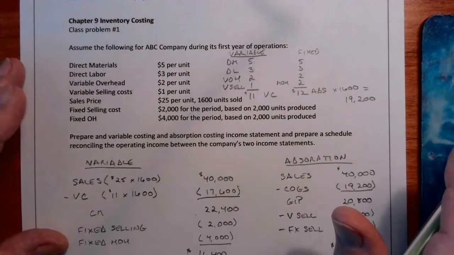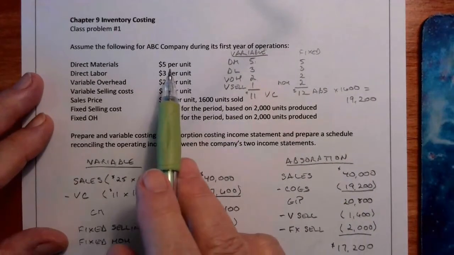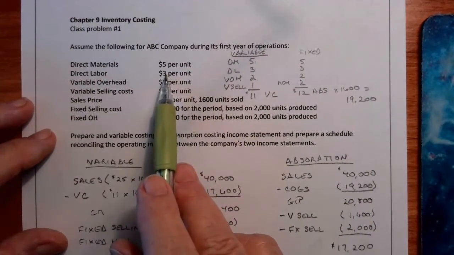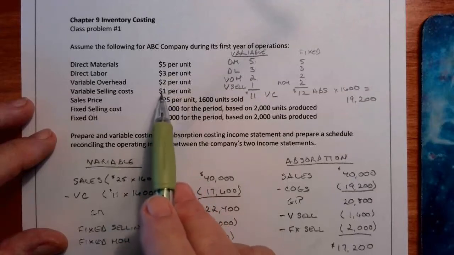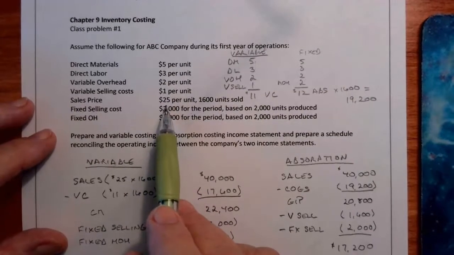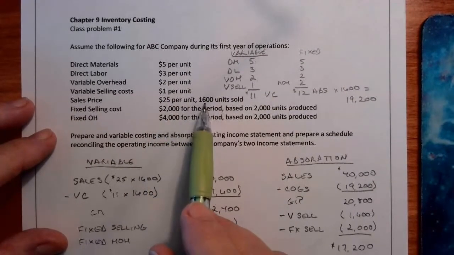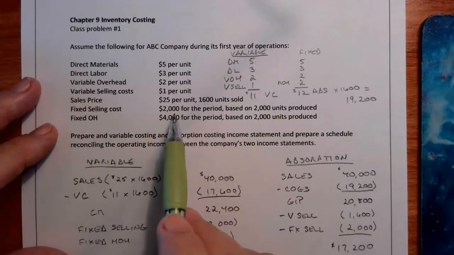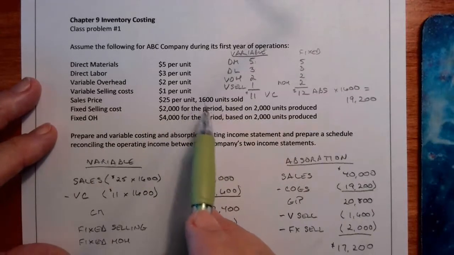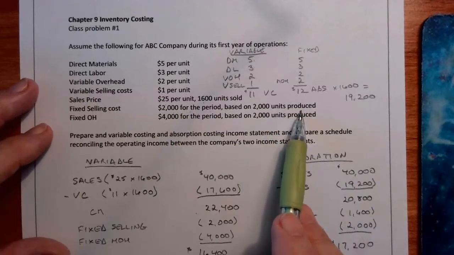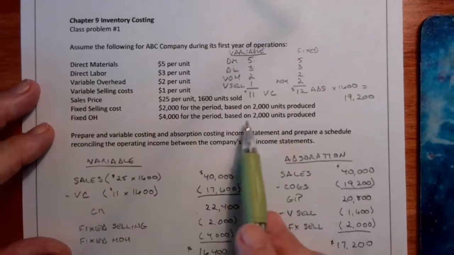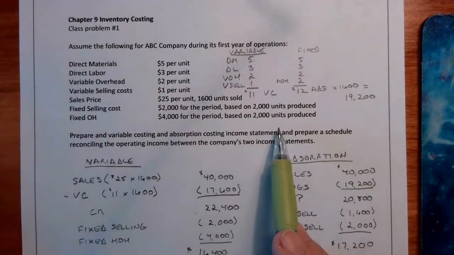So this is problem 1 for ABC Company, and the information that we have is that direct materials is $5, direct labor $3, variable overhead, selling costs. The selling price is $25 per unit, and 1,600 units were sold. Fixed selling costs is $2,000 for the period, based on 2,000 units produced, and fixed overhead is $4,000 for the period, based on 2,000 units produced.